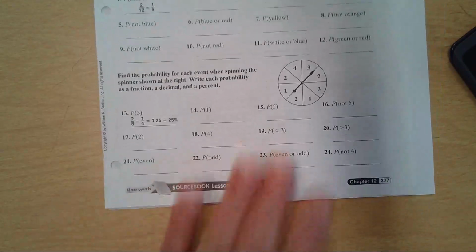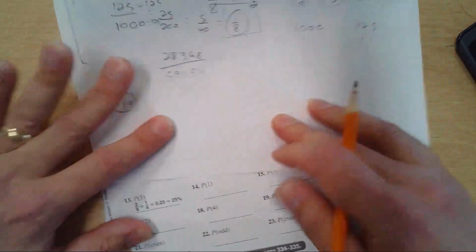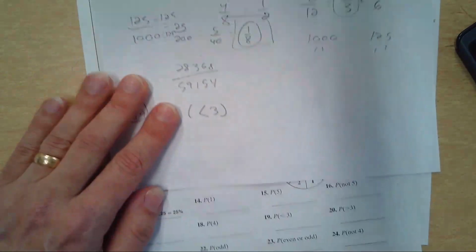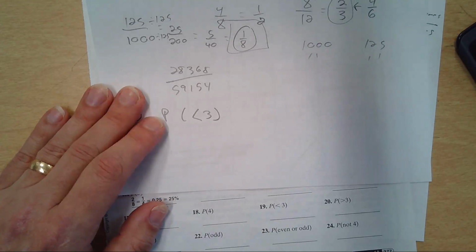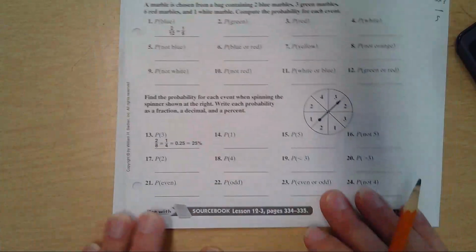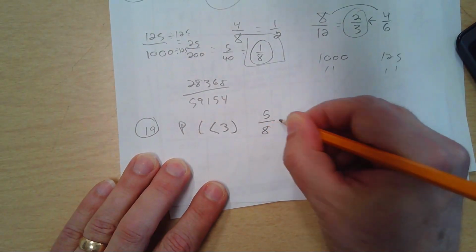Okay, 19. Probability of getting a number less than 3. Eve, what do you think? So what are my winners? 2 and 1, right. So how many 2s do I have? 3. And how many 1s do I have? 2. So how many total winners? I got 5 over how many outcomes? 8. 8 as a decimal.